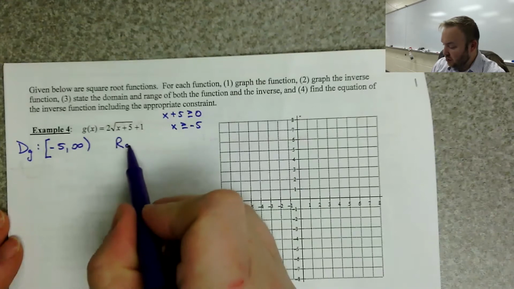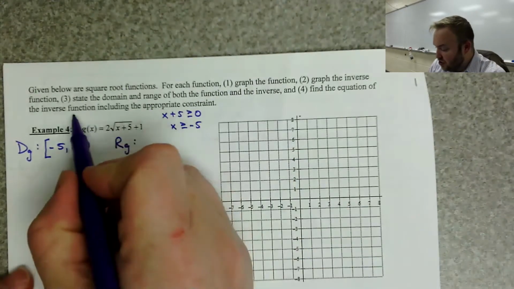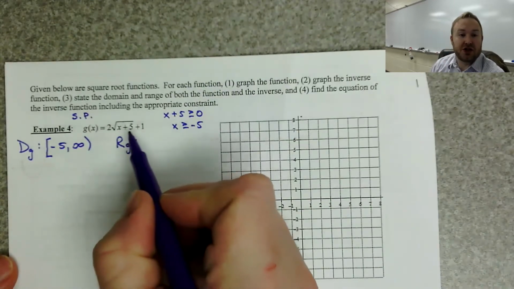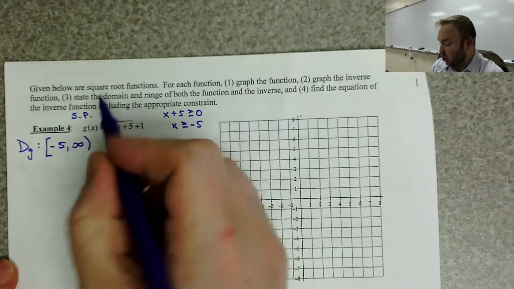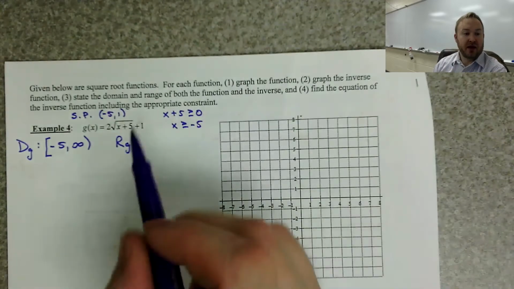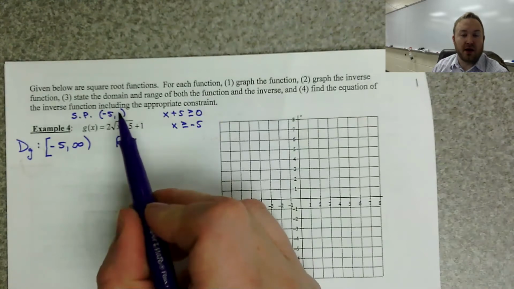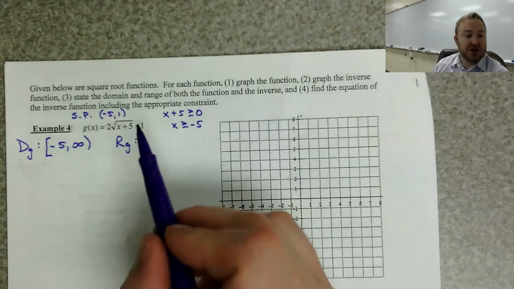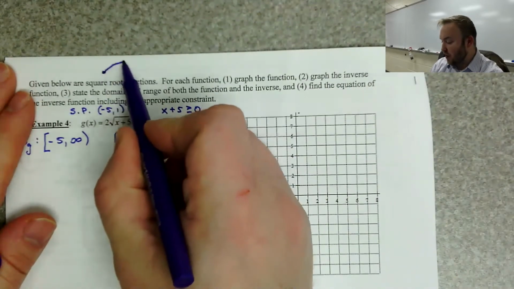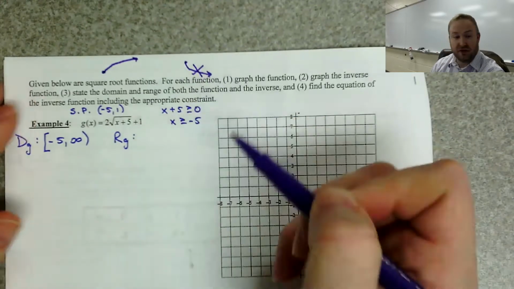For the range of g, okay, let's see here. I know that the starting point of this graph starts on the origin and is shifted left 5 and up 1. So the starting point is negative 5, 1. Now with range, I'm thinking of y coordinates. So I'm really looking at this 1 here. Okay, I also know that since the 2 is positive, that my graph is going to open up and to the right as opposed to down and to the right.